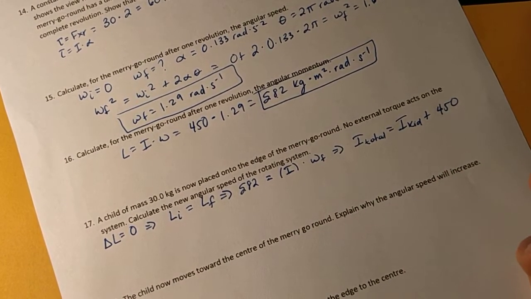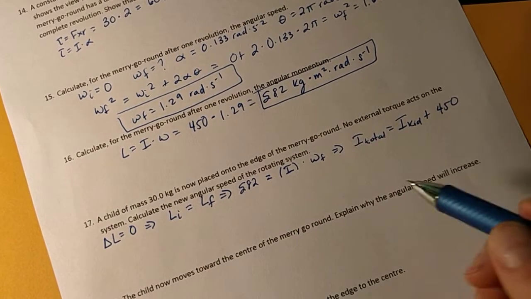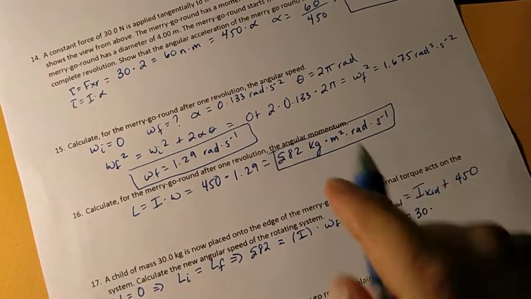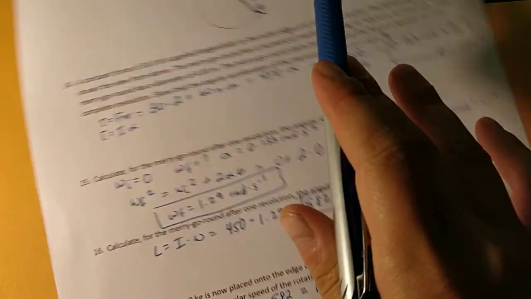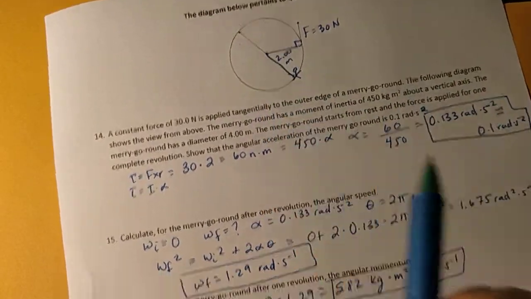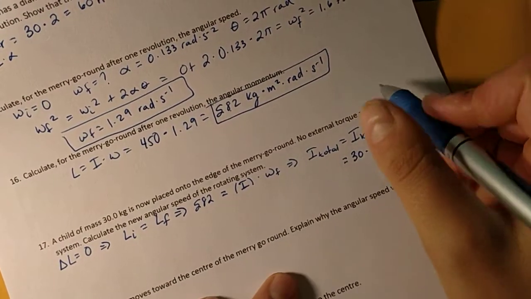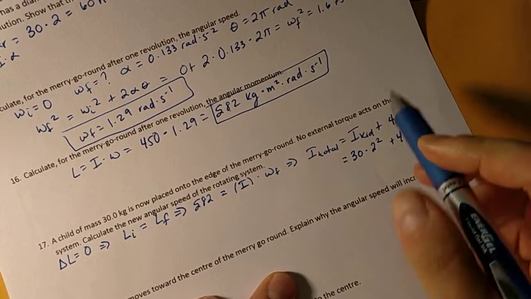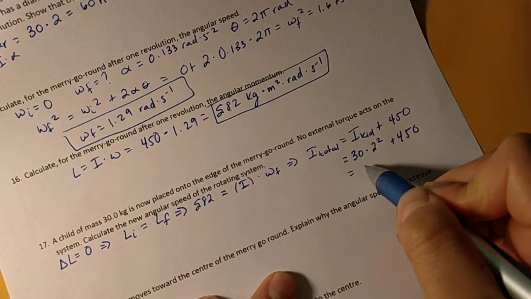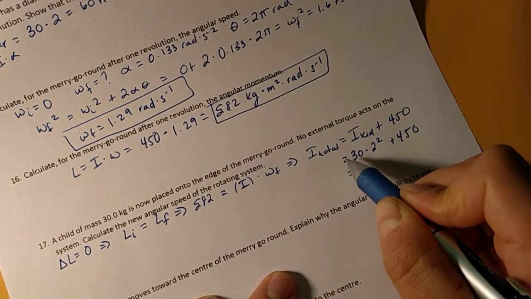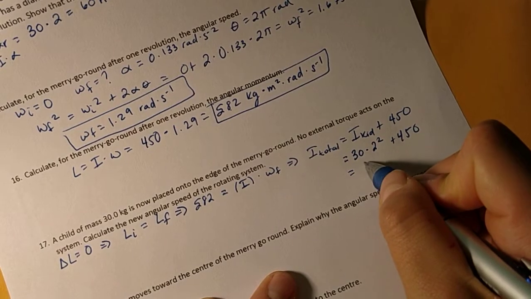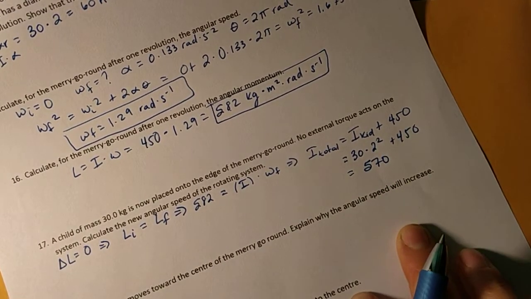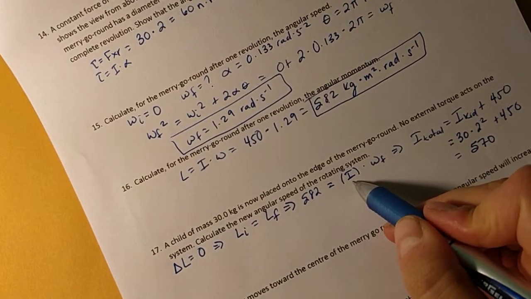You use your data booklet. Moment of inertia is mr squared. The kid has a mass of 30 kilograms. At the edge of the merry-go-round, she rests 2 meters from the axis of rotation. That's a moment arm of 2 squared plus 450. 30 times 4 is 120, so the final moment of inertia is 120 plus 450, 570 kilogram meter squared.